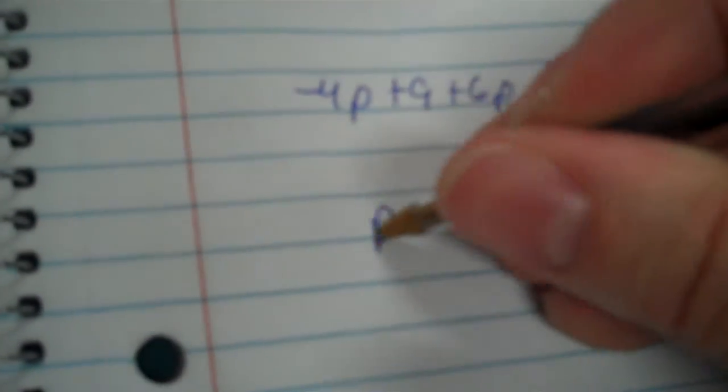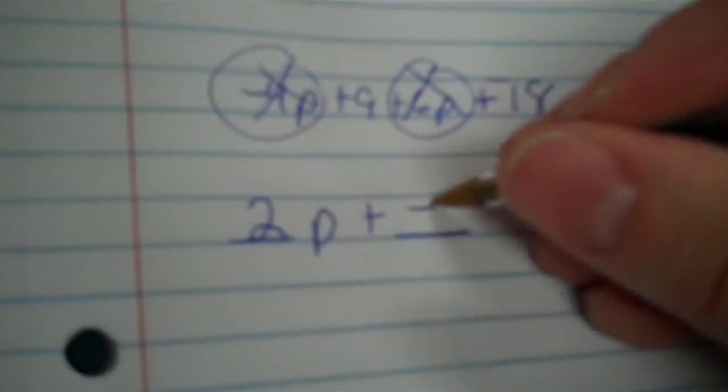p is a letter, and p is the only letter. But then I've got numbers that don't have any letters, any p's. So p's, I have two p's, negative 4 and 6. We combine them by adding the coefficients. Negative 4 plus 6, that equals 2, so it's 2p. Numbers without letters, we have 9 and negative 18, so 9 plus negative 18 equals negative 9. 2p plus negative 9.